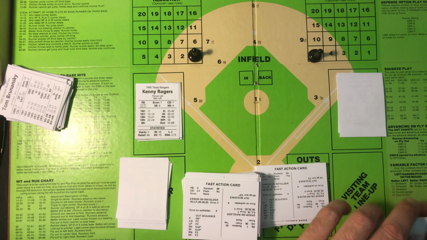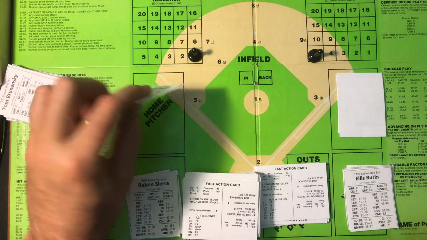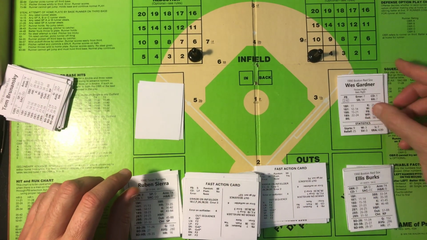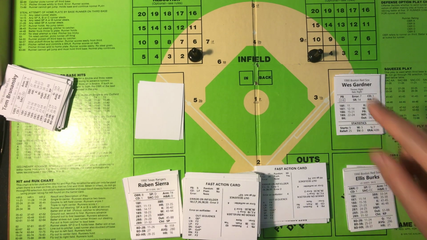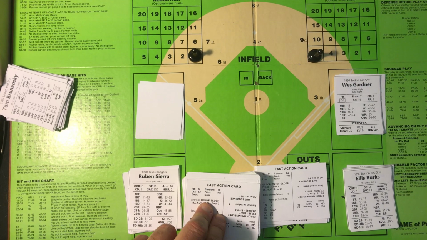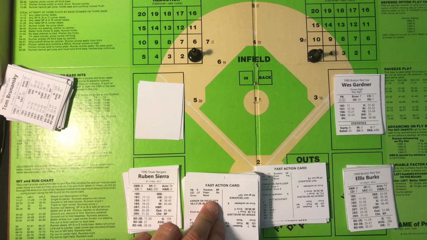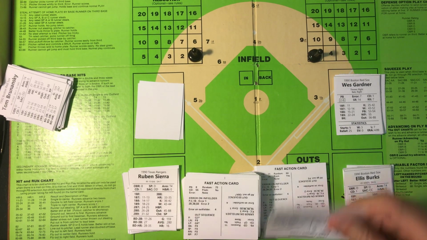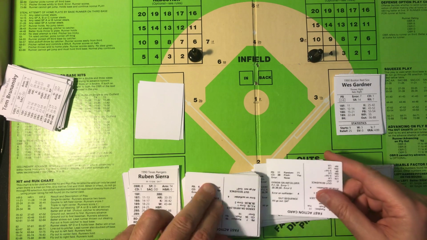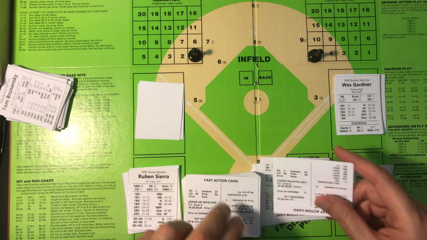4-4 tie. Never-ending game here now. Wes Gardner, he's still on the mound and he's staying in there because he still has a lot of reduction points to give. Ruben Sierra is going to lead it off. Bottom of the 12th. It's a 5. So that's off Gardner's card. 71. It's an out. SP for Sierra. That's a ground ball, first base.